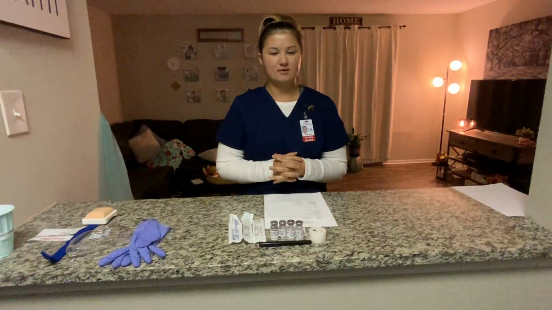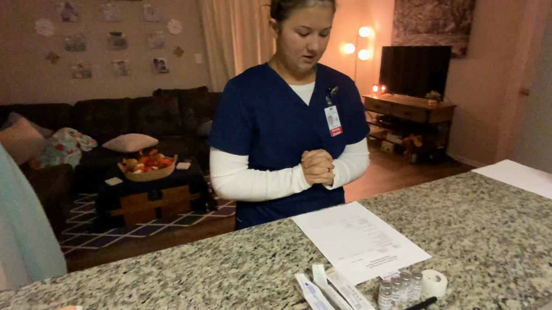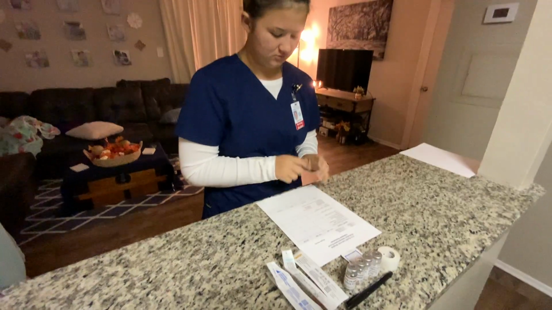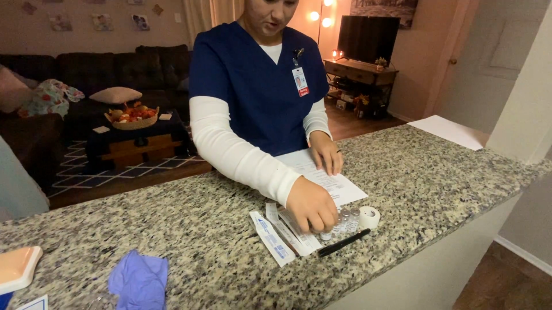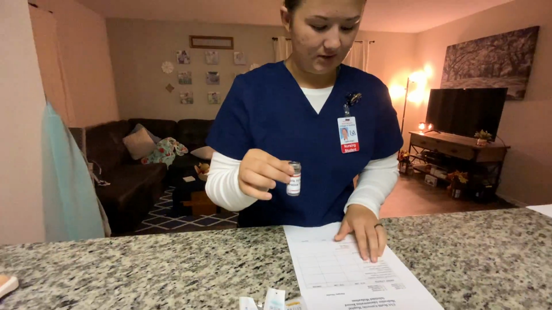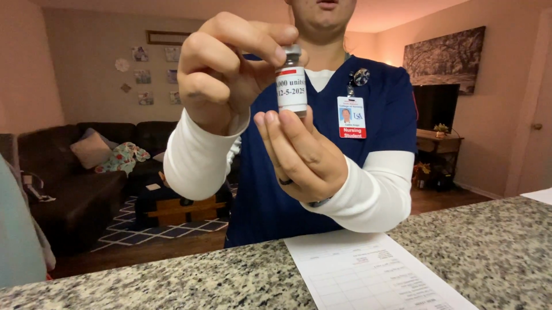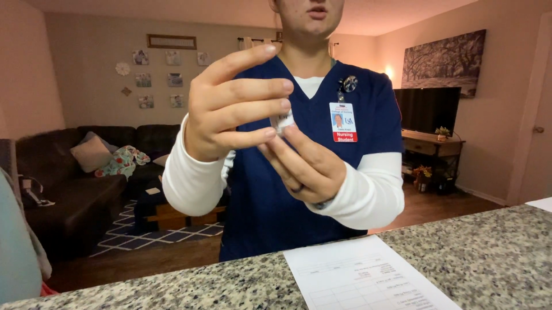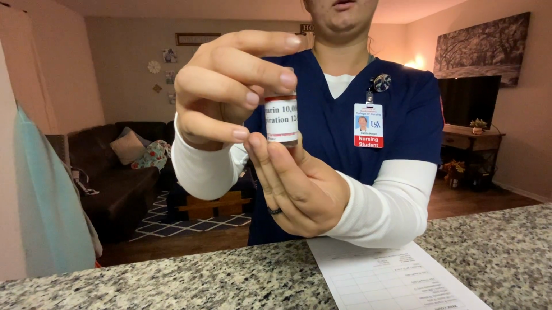So now I'm going to start my first check of rights. I am going to note that the patient's name is Jaguar J. Jones. I'm going to be administering heparin, in which I have heparin. And I'm going to be giving 5,000 units, so this is 10,000 units per 1 milliliter, which means I will be giving 0.5 milliliters. And I'm also going to note the expiration date is 12/5/25.